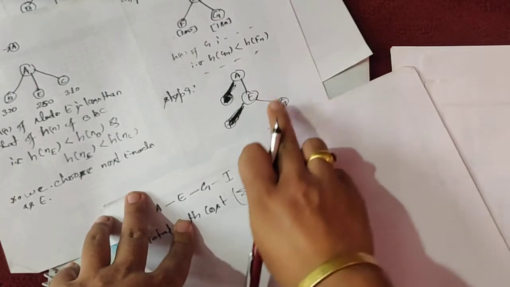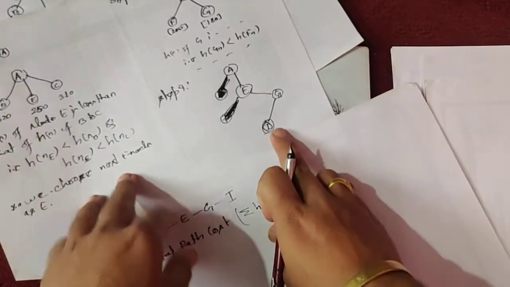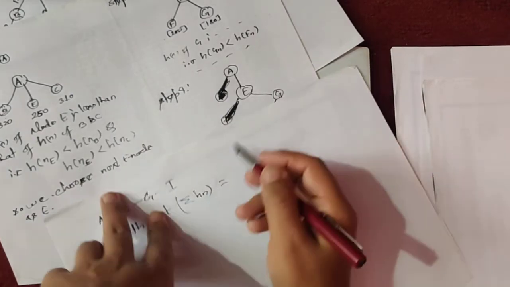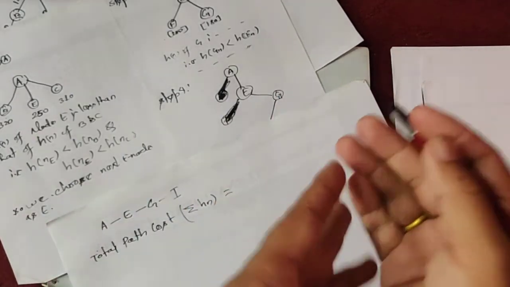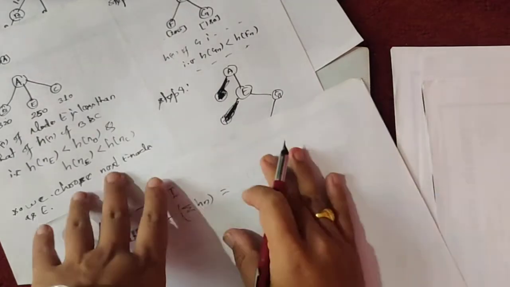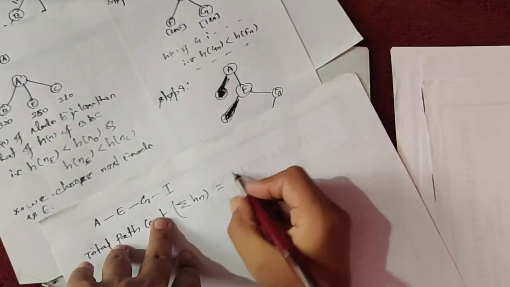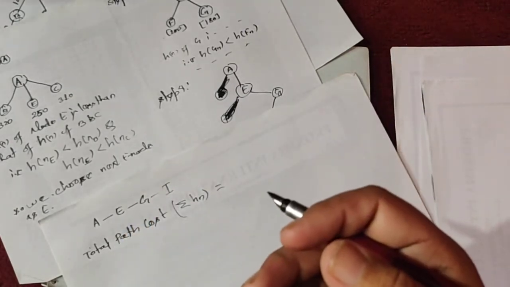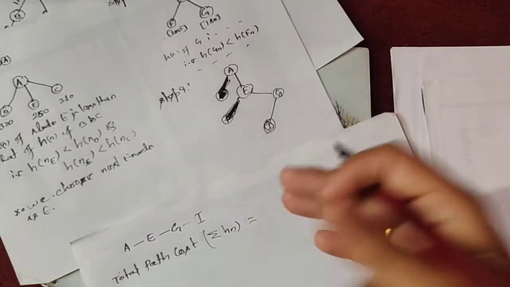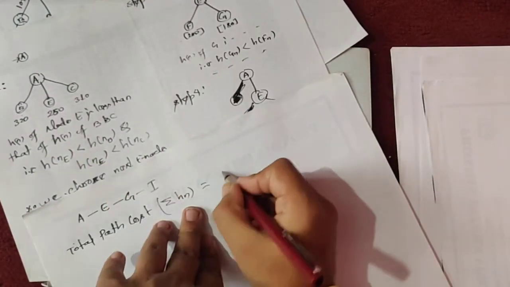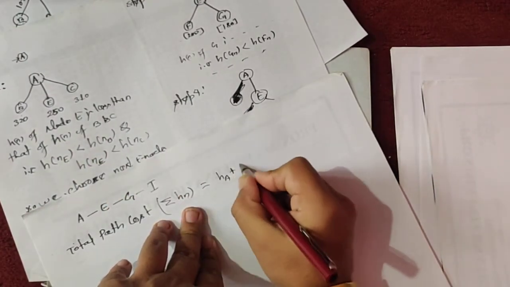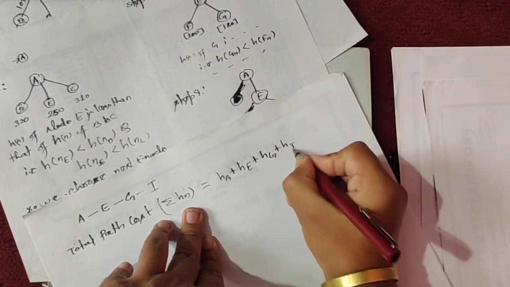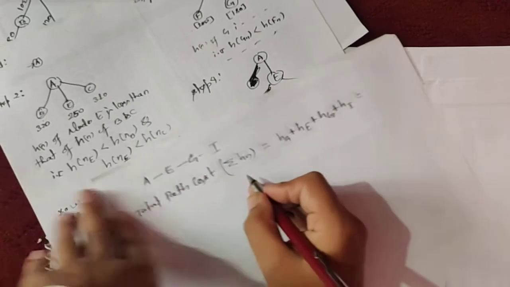We move from A to E, E to G, G to I. So we add from E. Also we can add from A, that is 350 distance. But we move from A to E first, and E to G, and G to I. So let us add HA plus HE plus HG plus HI, and we get the total path cost.